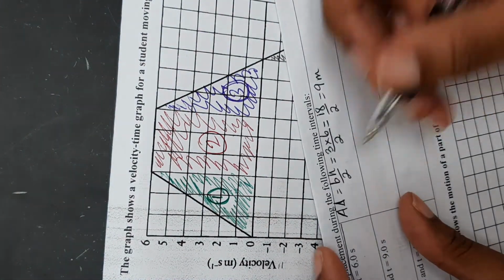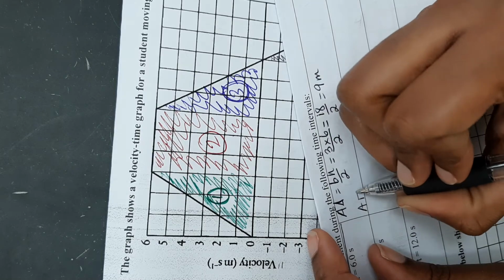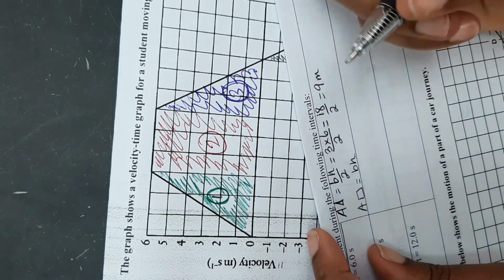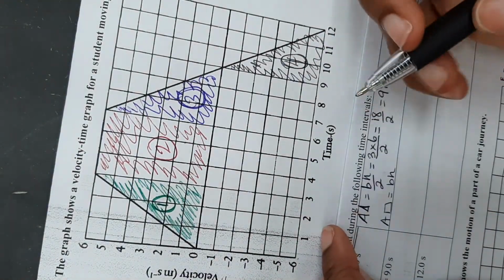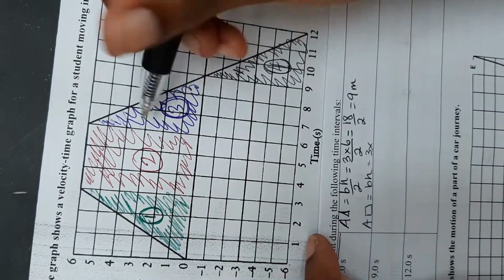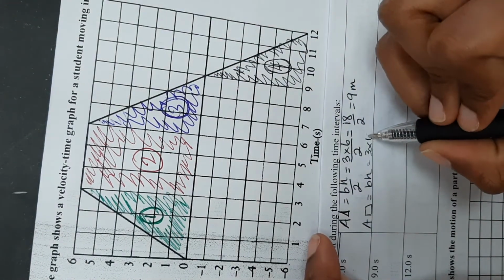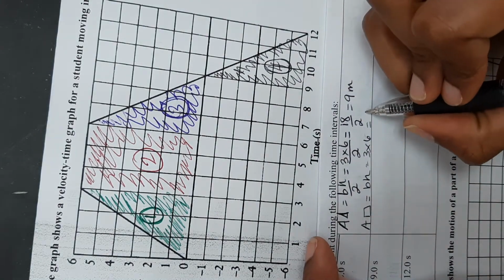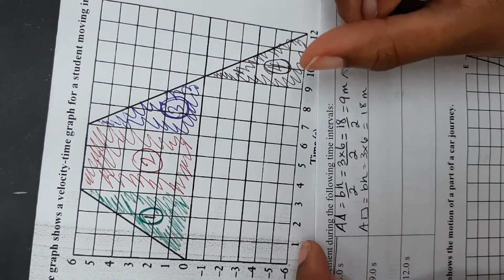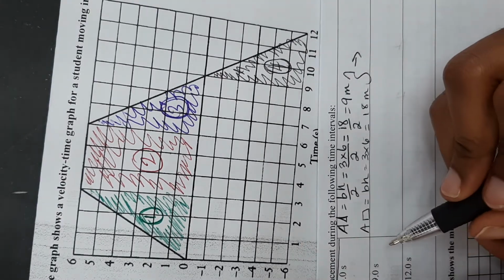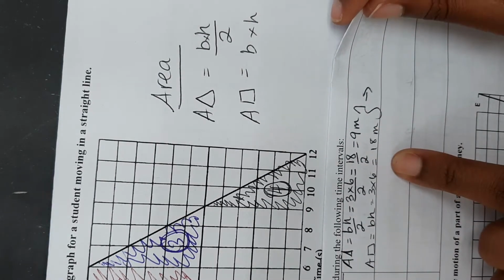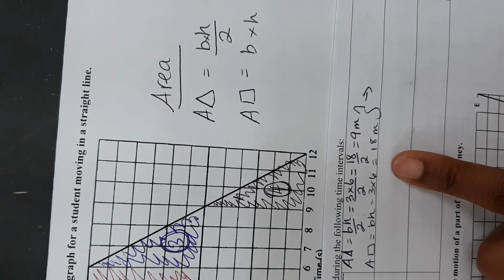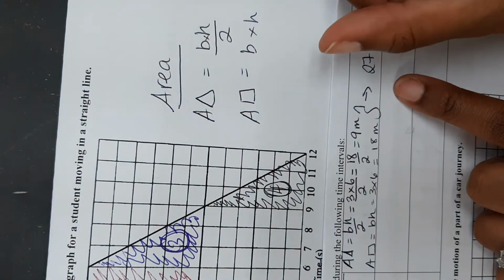And then the area of the rectangle is just going to be base times height. The base, in this case, is 6 minus 3, that's 3, multiplied by the height, which is also 6, so 3 times 6. So that is 18 meters. Okay, so the total displacement traveled between 0 and 6 seconds is going to be 9 plus 18, which is going to give us 27 meters.